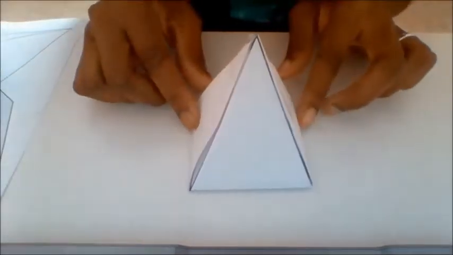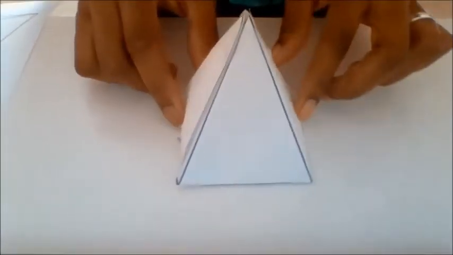Please feel free to watch this video as many times as you would like to make sure that you are folding your net correctly.